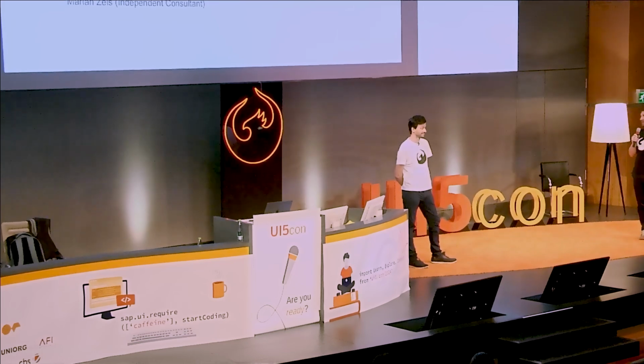And today he talks about something that I find personally very, very important, and it's crafting the perfect UI5 development environment. So Marian, the stage is all yours. Have fun.